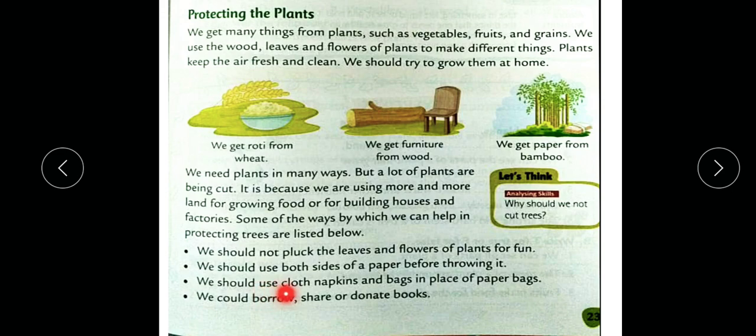Next, we should use cloth napkins and bags in place of paper bags. If we use cloth napkins or bags, then we can avoid paper bags. Next, we should borrow, share or donate books. Now, if we follow these points, what happens in factories where people make paper?